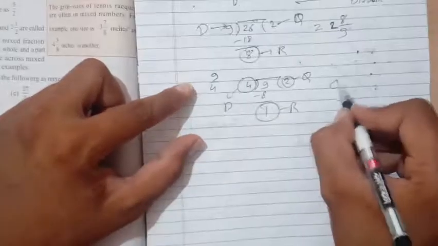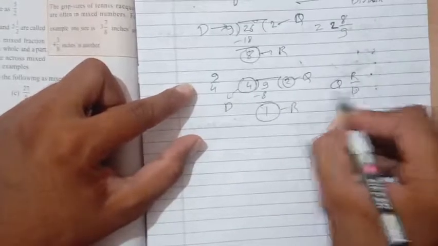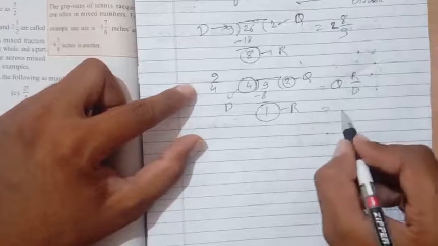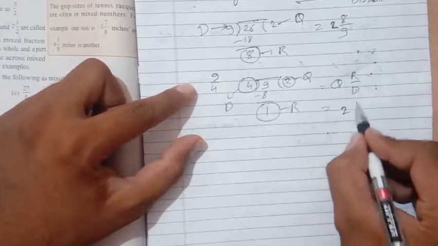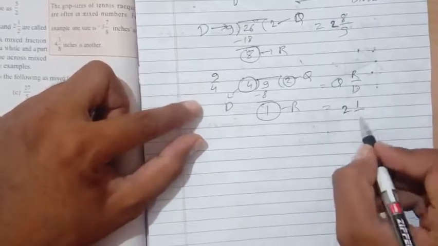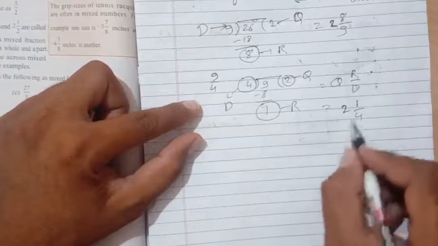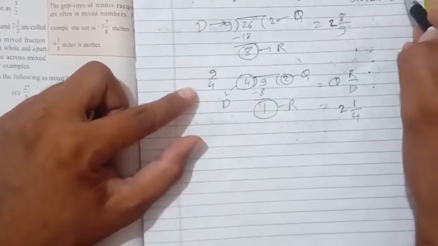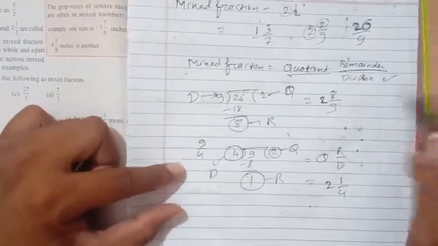So we write in the form of quotient, remainder, divisor in mixed form: quotient 2, remainder 1, and divisor is 4. So we have to follow this formula to write a mixed fraction.